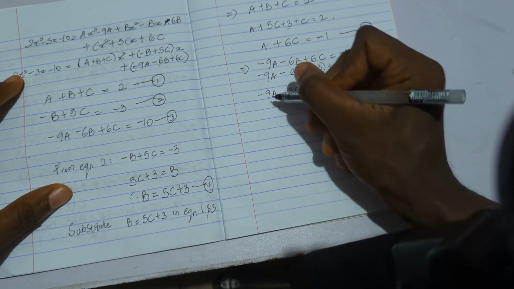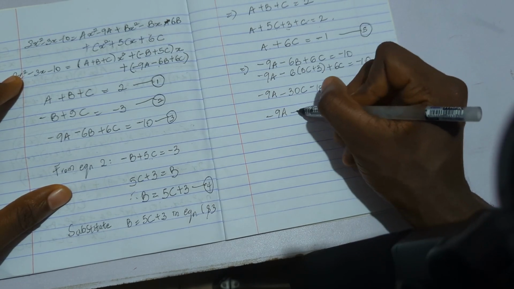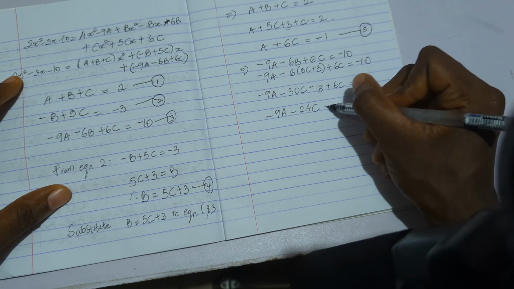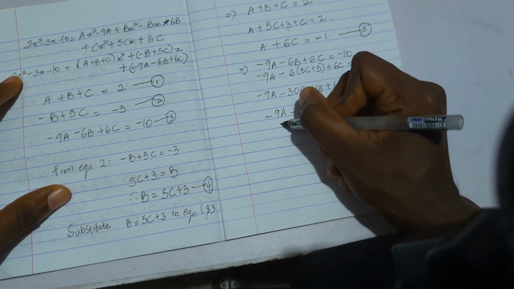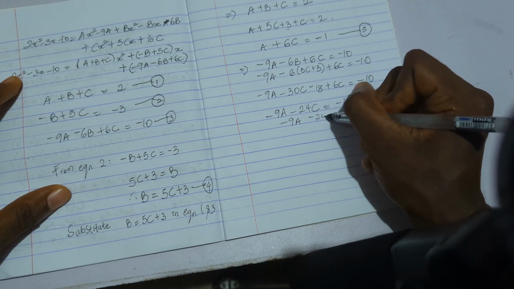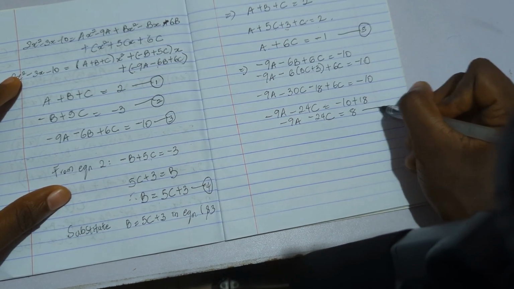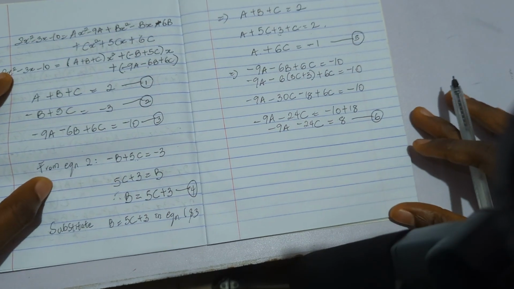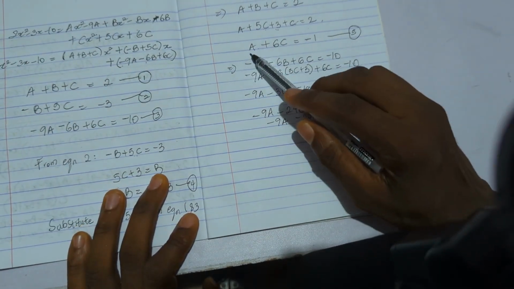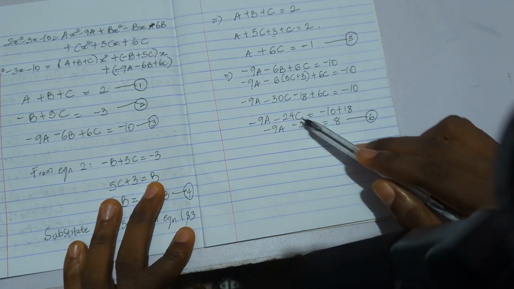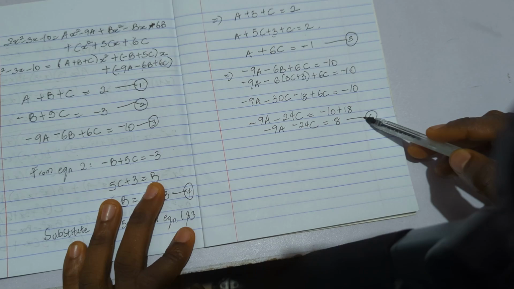So let me put like terms together. I have minus 9a. Now, minus 30c plus 6c gives me minus 24c. If I take minus 18 to the other side, I have minus 10 plus 18, so that becomes minus 9a minus 24c equals 8. That becomes my equation 6. Now that I've reduced equation 1 and equation 3 to two equations that contain the same two terms, a and c alone, I will solve equation 5 and equation 6 using simultaneous equations.